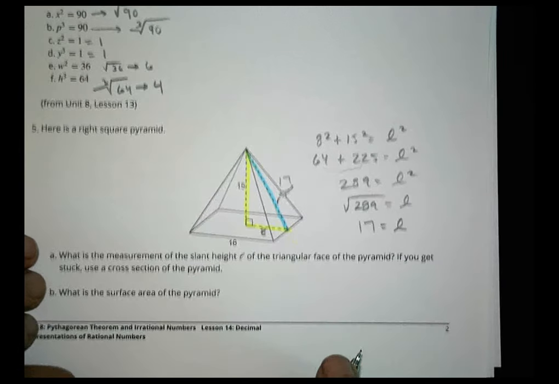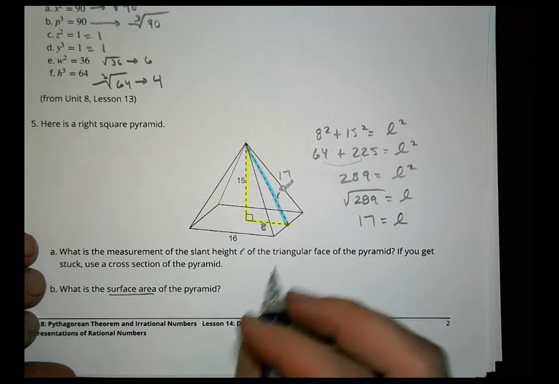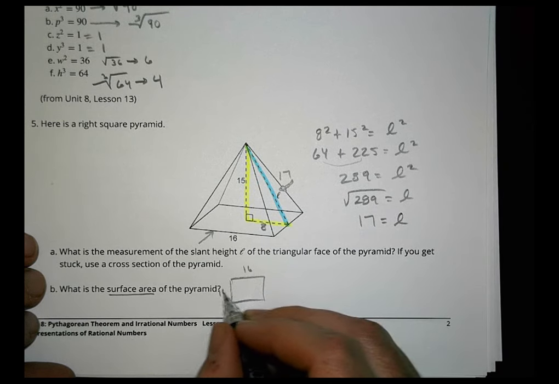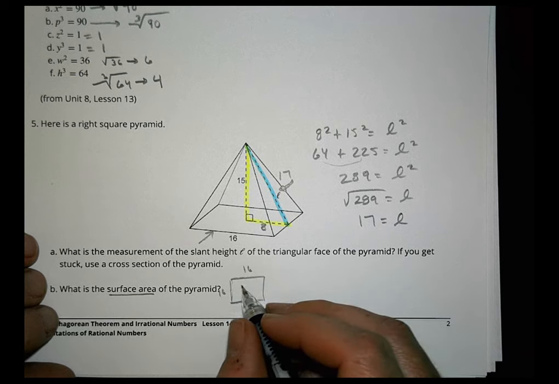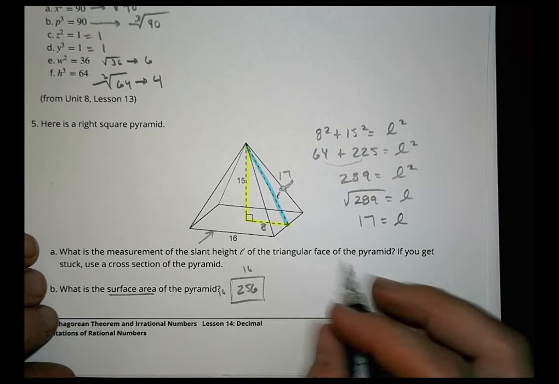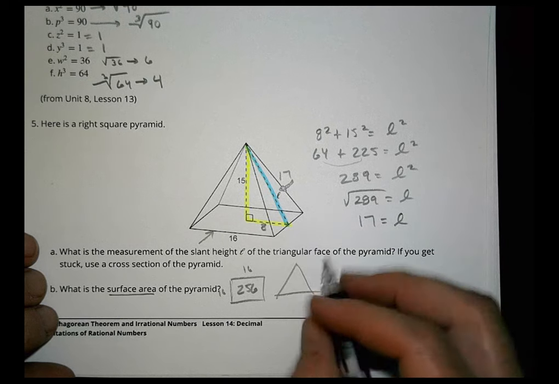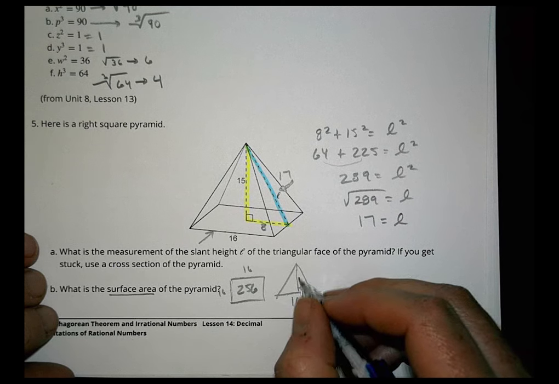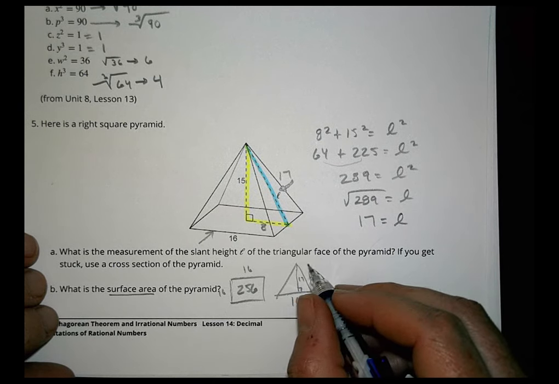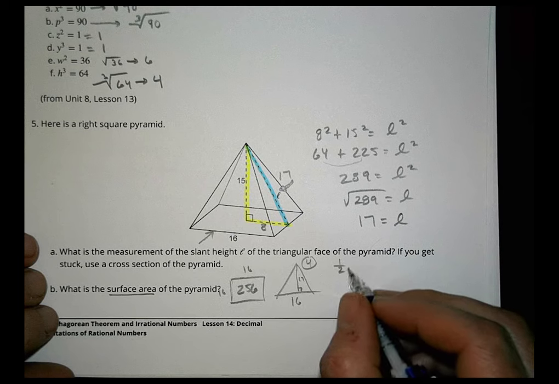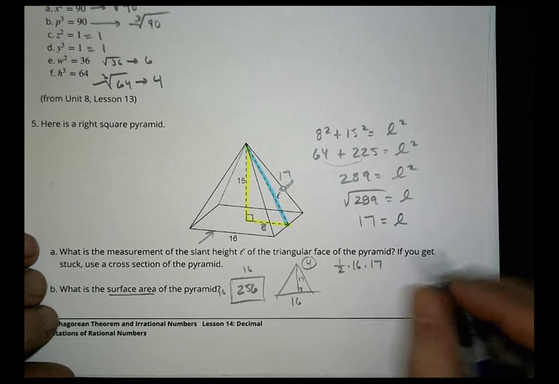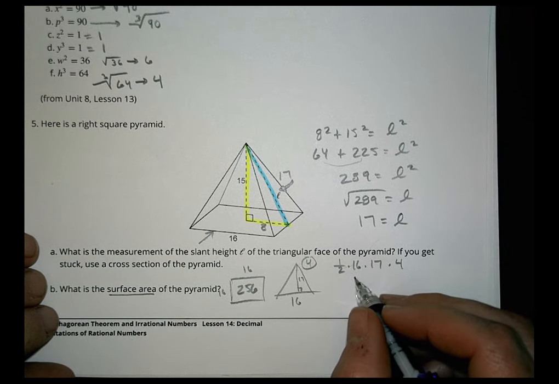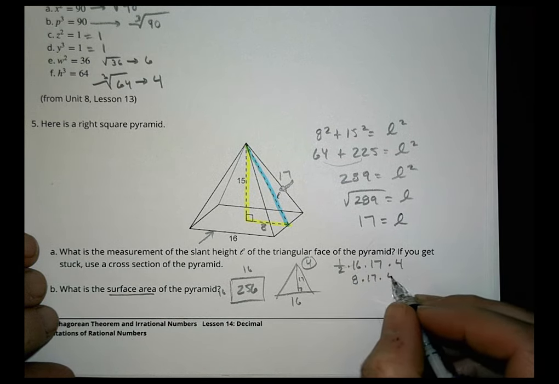So for the last question, it wants to know what's the surface area of the pyramid. The surface area is combined of the base here, which is a 16 by 16 base. 16 by 16 is 256, that's the area of that. And then I have all the triangles. The triangle has a base of 16 and it has a height of 17. So the triangle, and there's 4 of these by the way, don't forget, is 1/2 of the base times the height and then I can say times 4 because there are 4 of them there. So half of 16 is 8 times 17 times 4.